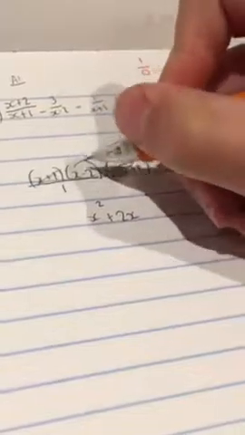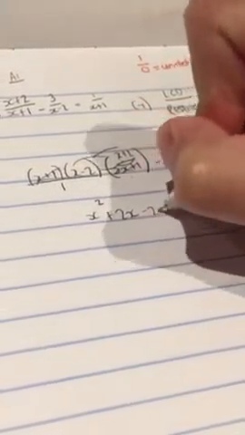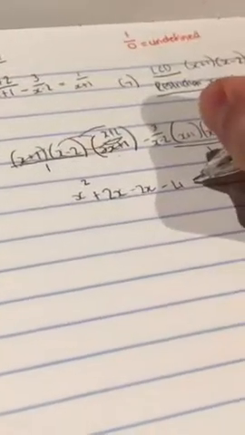Can you see that? Now you've got x minus 2 times x plus 2. So let's distribute this. Okay, we're going to have x times x, which will give you x squared. Then we're going to have x times 2, which will give you plus 2x, minus 2 times x will give you minus 2x, and minus 2 times 2 will give you minus 4.